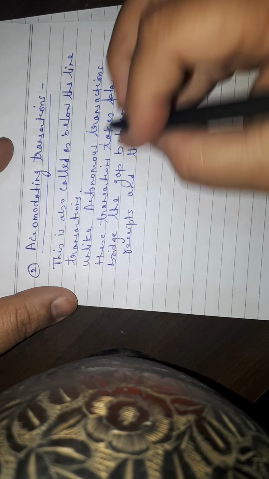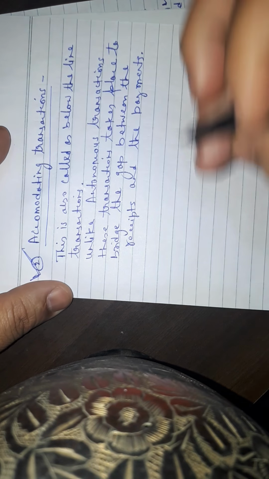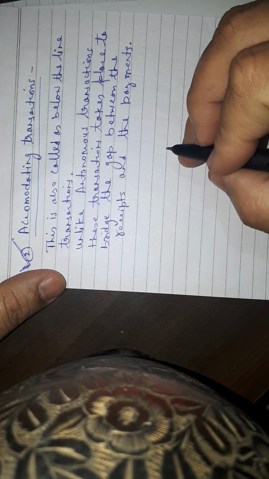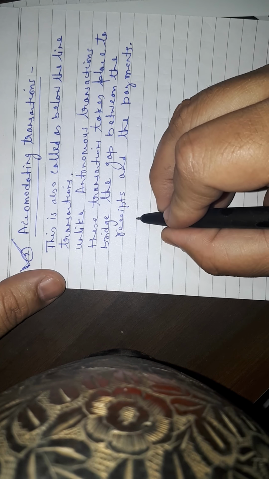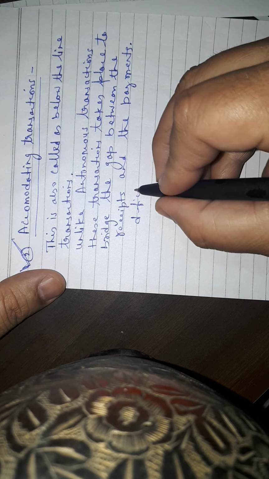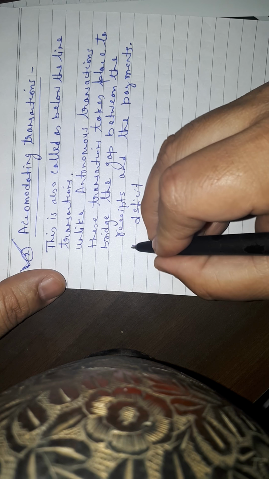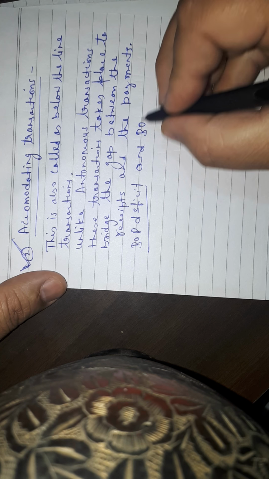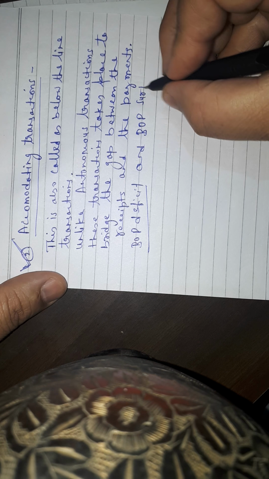Means these transactions take place taking into account the balance of payment deficit and balance of payment surplus.